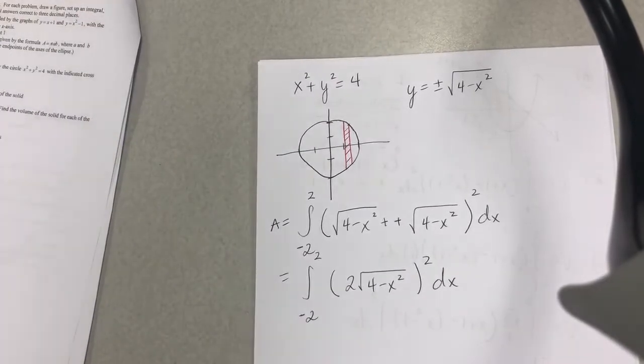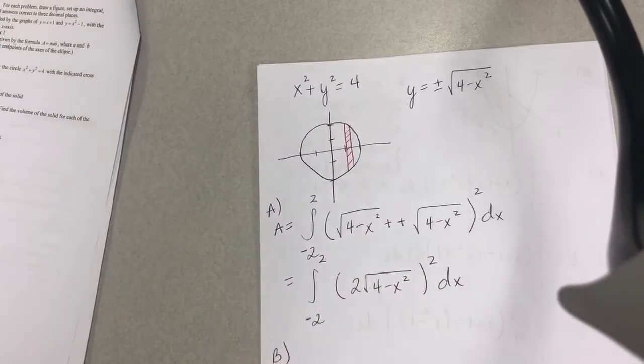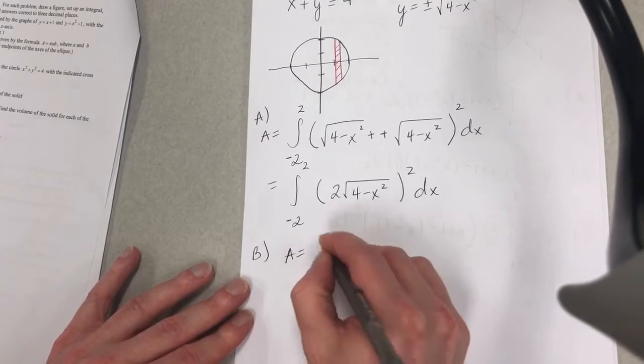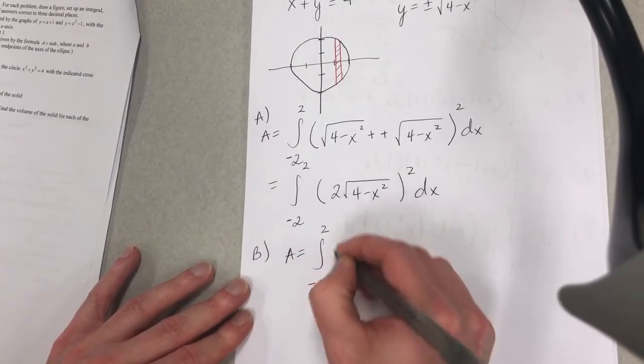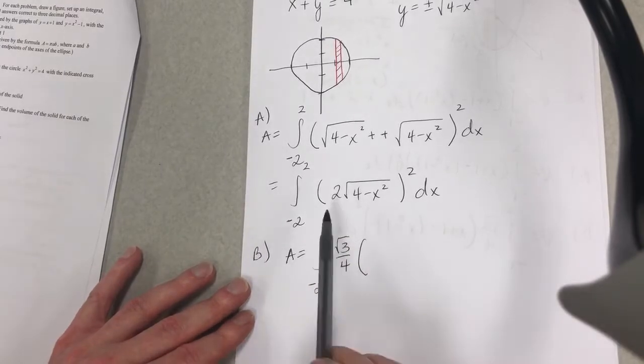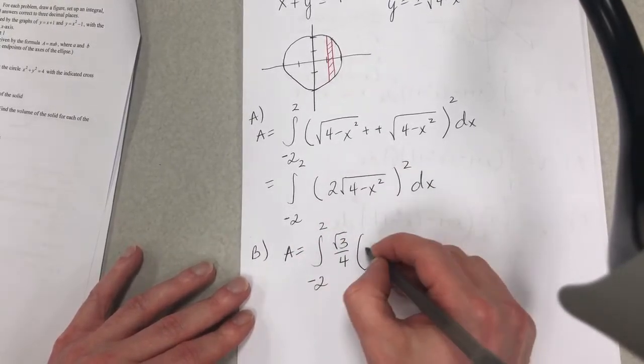For part B, equilateral triangles. So the area of an equilateral triangle is going to be square root of 3 over 4, side squared, and your side is going to be top curve minus bottom curve, which is going to be the same for all of them.